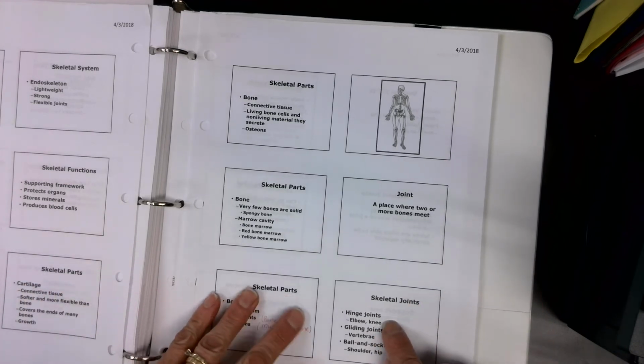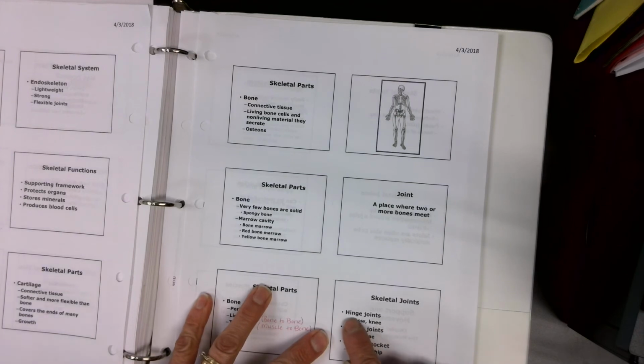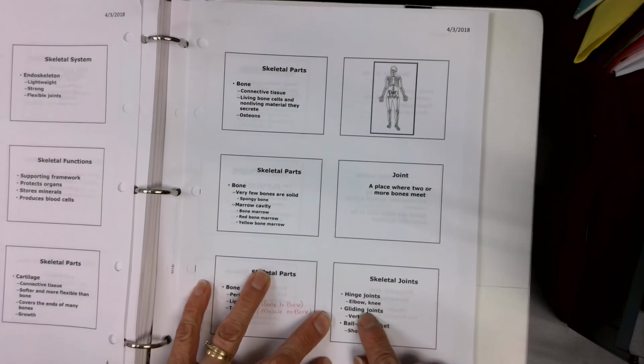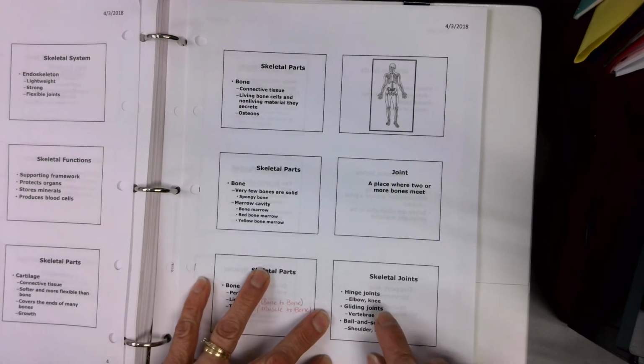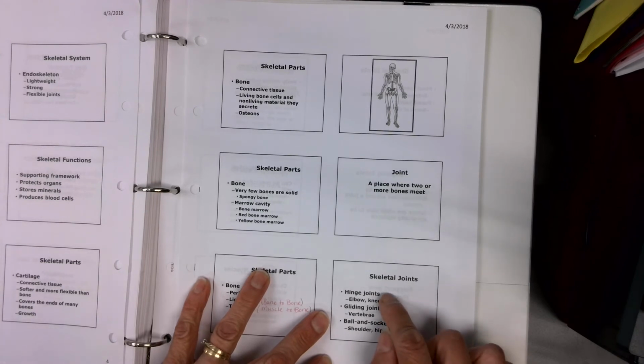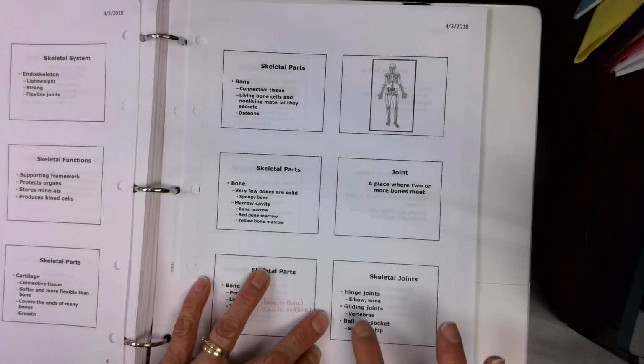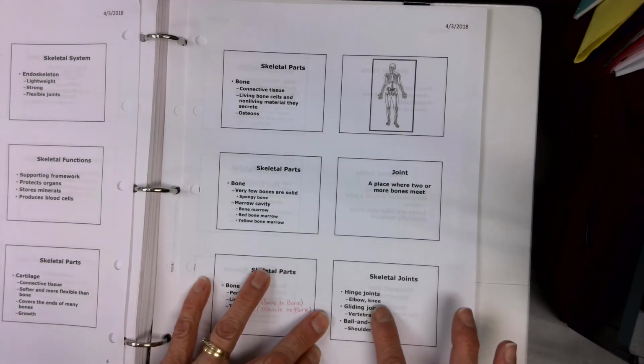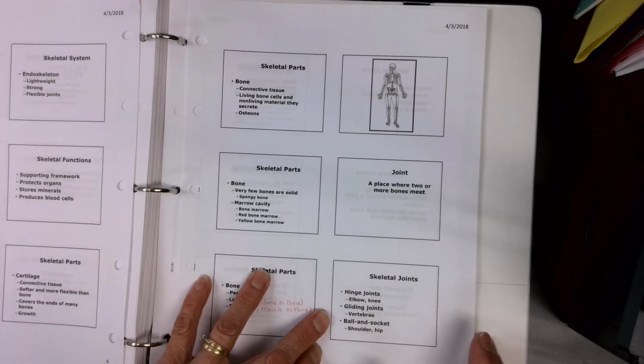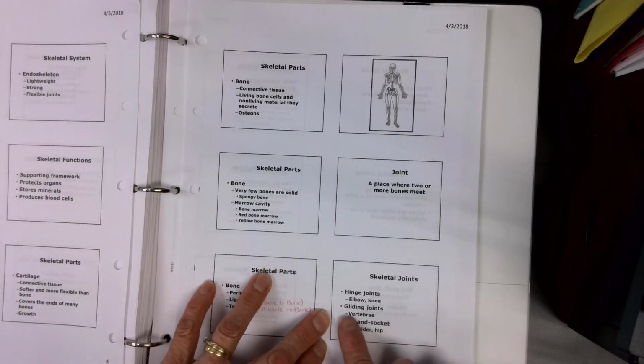Your joints fall into different categories. One is called a hinge joint. Like I mentioned, your elbow or your knee can bend basically in one direction, right? You can have some injury that would cause that to be otherwise, but for the most part, your body wants to keep your elbow and your knee bending in one direction.